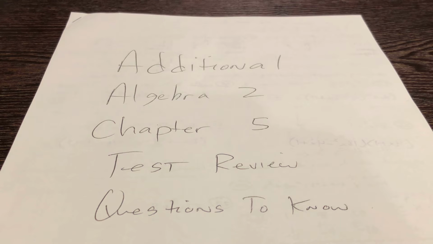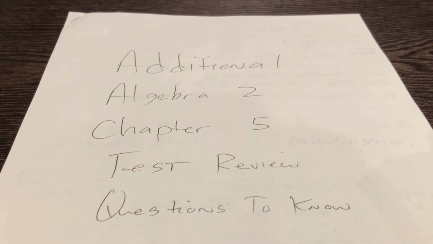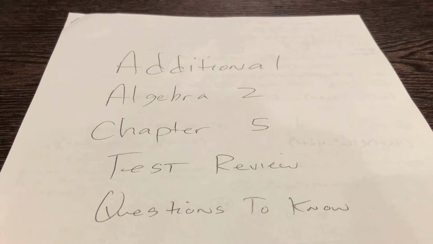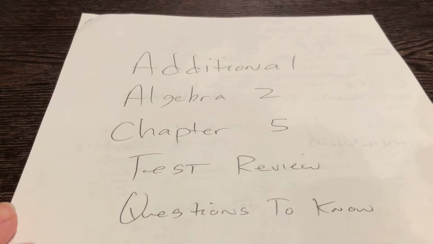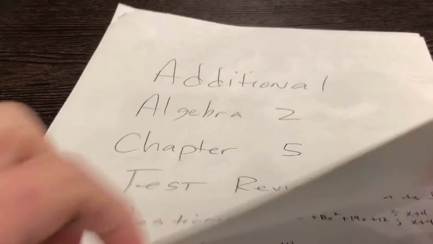You got this packet on Friday, additional Algebra 2 Chapter 5 test review questions to know. Hint, hint, wink, wink. The other Chapter 5 test review that you got is great. It's golden, about 90%. The questions from the test are going to come from there. I also, especially with some factoring ones, wanted to give you this review as well.